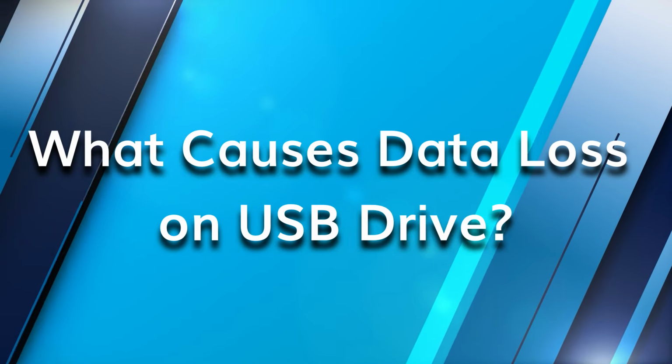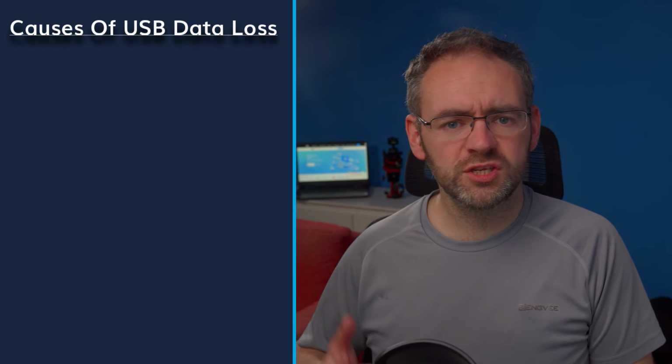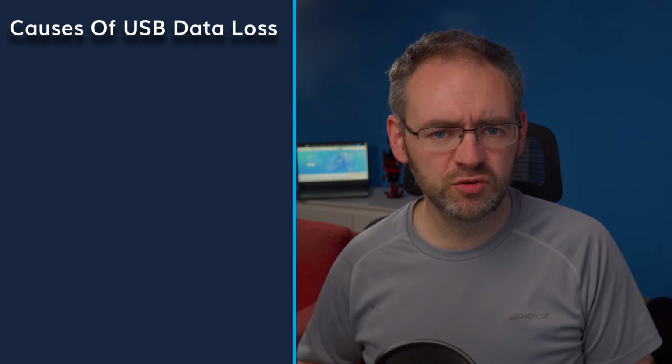Have you ever wondered what causes data loss on USB drives? Well, sometimes it's accidental deletion, while other times your flash drives may have become corrupted due to various factors. So, let's explore the common reasons behind data loss on USB drives.